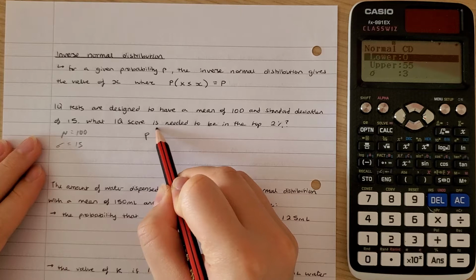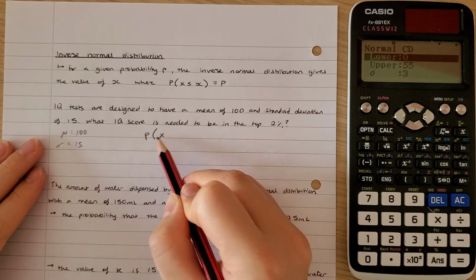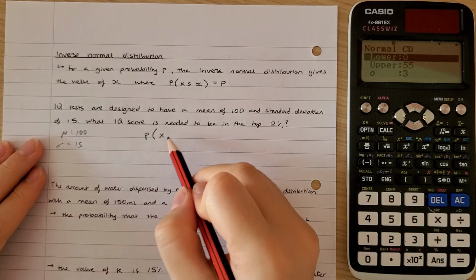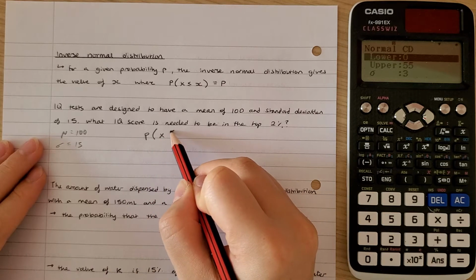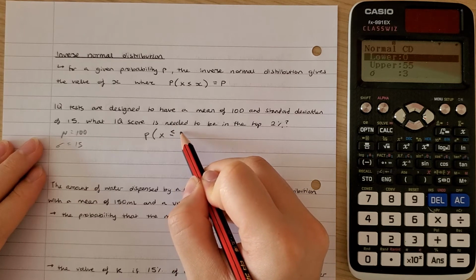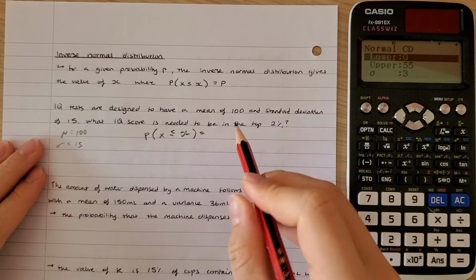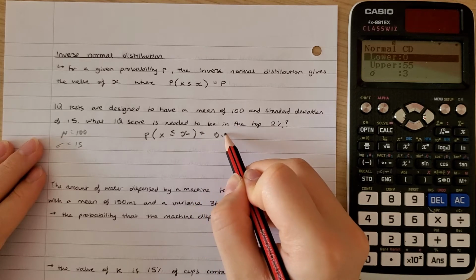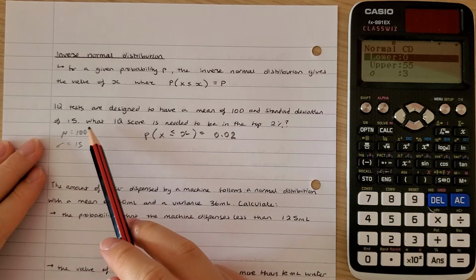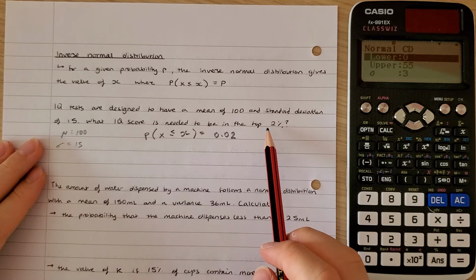So we want the probability that x is less than or equal to some value that we don't know, equals 0.02. Now, what IQ score is needed to be in the top 2%?